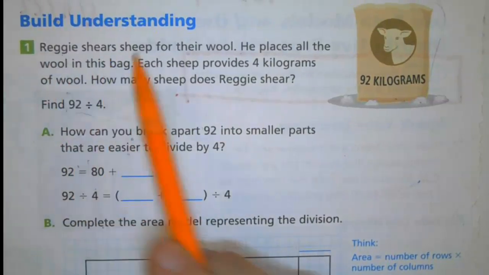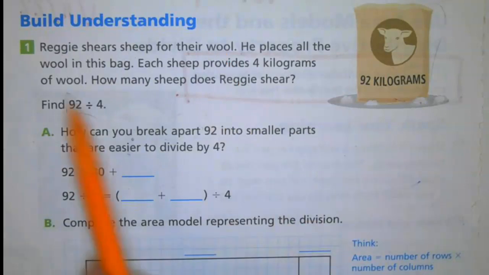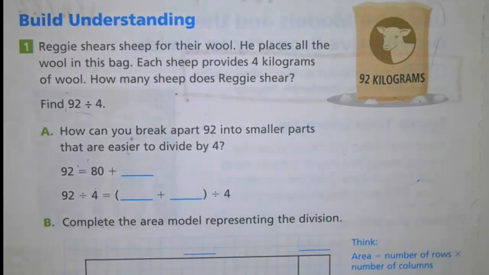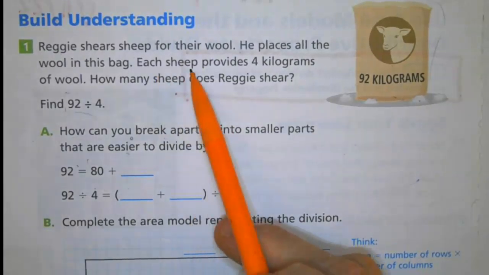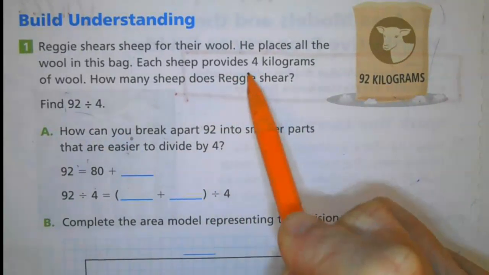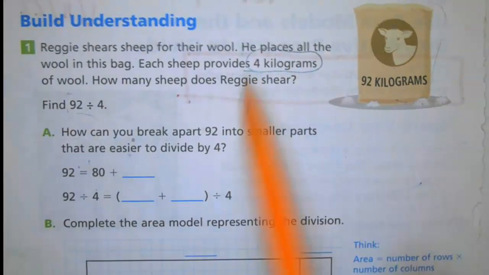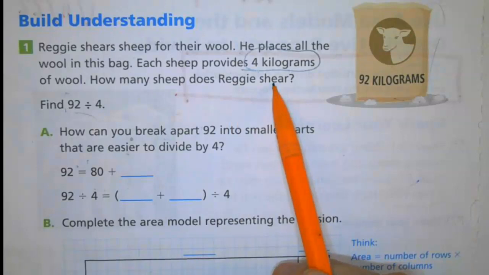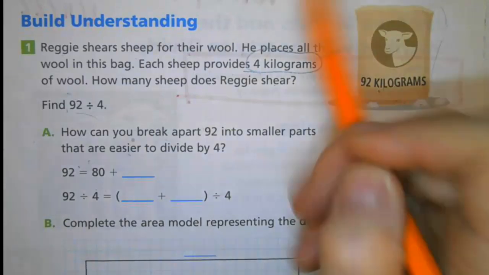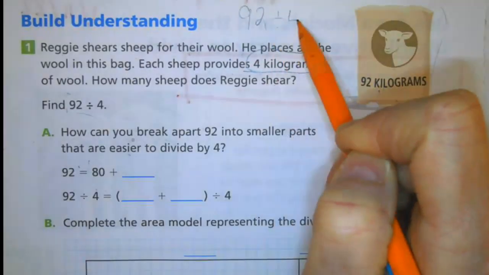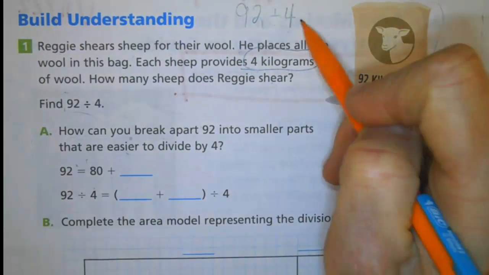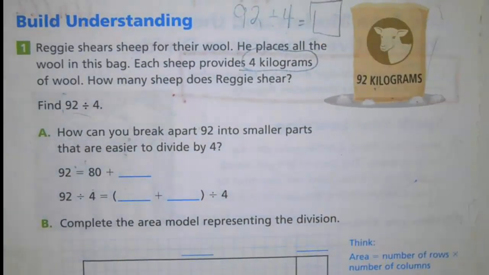Reggie shears sheep for their wool. He places all of the wool in this bag. So he cut all the hair off the sheep and he stuck it in this bag. Each sheep provides 4 kilograms of wool. So from each little sheep, he gets this much wool. How many sheep does Reggie shear? Well, I know if I got this whole bag of wool and I divided it out over groups of 4, every group of 4 would stand for one of the sheep. So if I find that quotient, I'm going to know how many sheep there are.